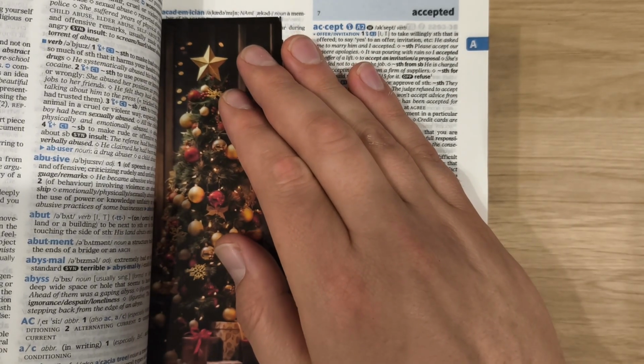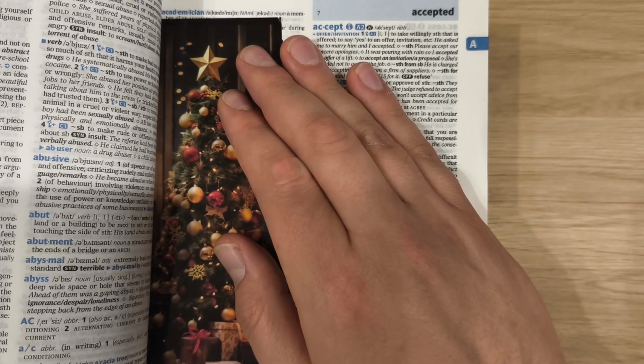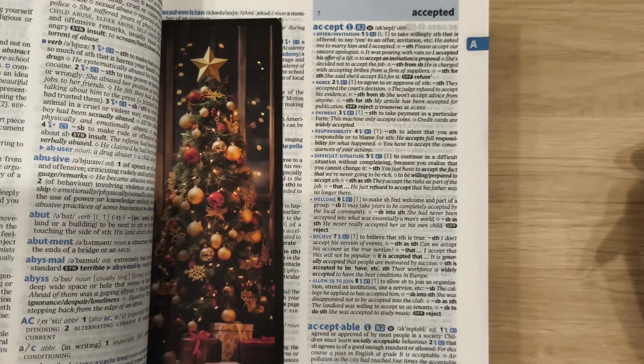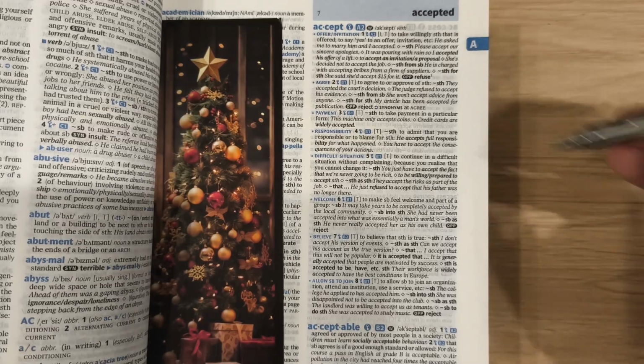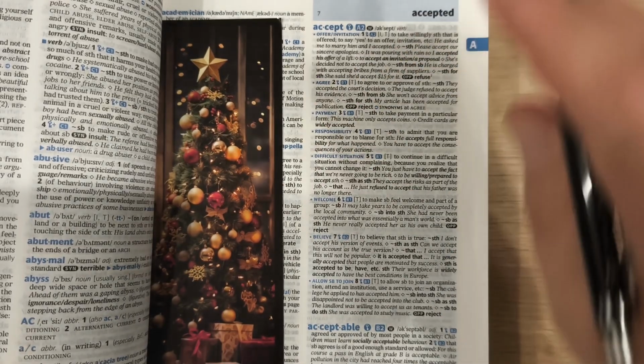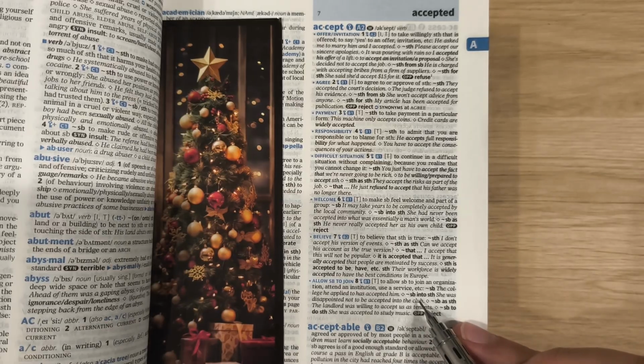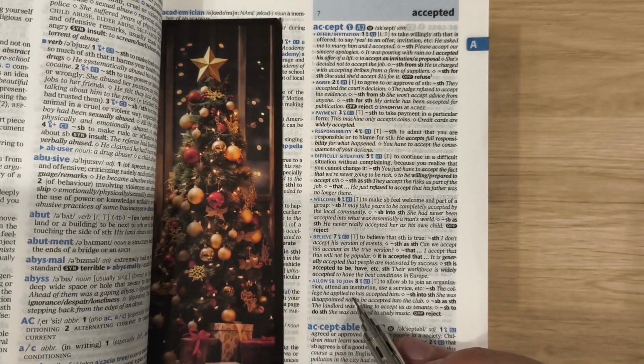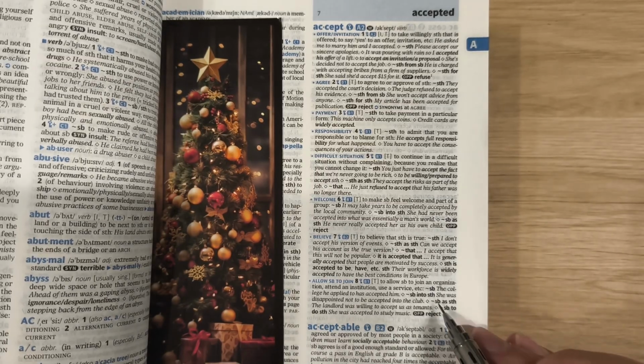Hey, the college has accepted me. Wow, they have accepted me. They have accepted me. They took me in. They allowed me to be there. The college I applied to has accepted me.